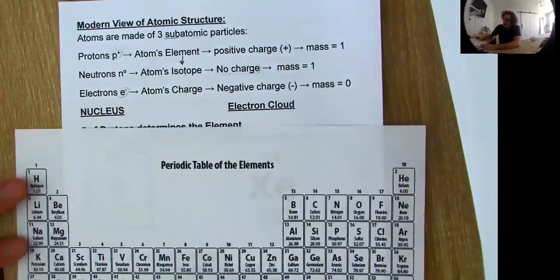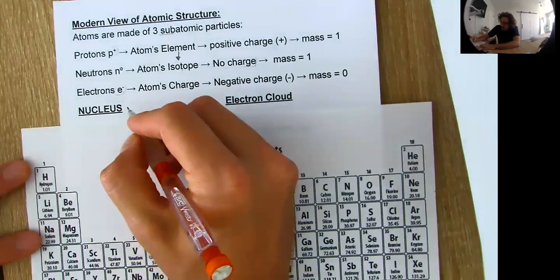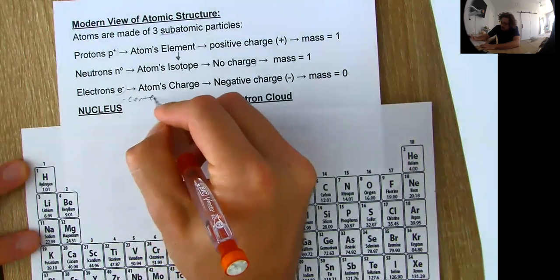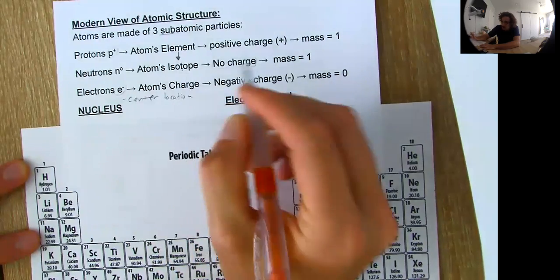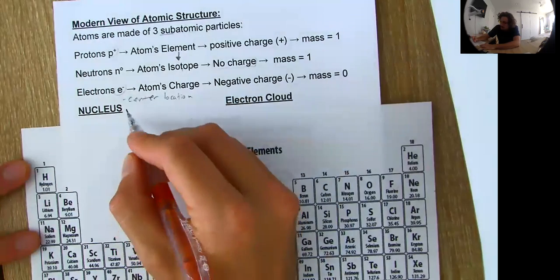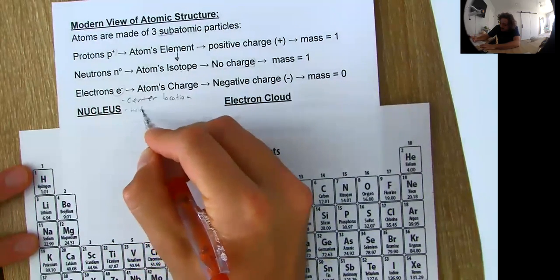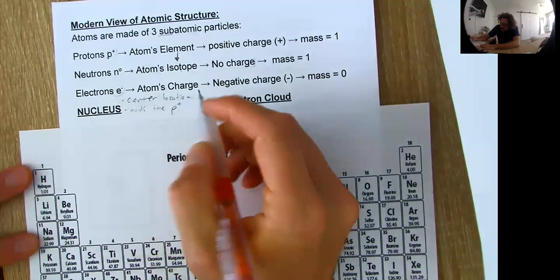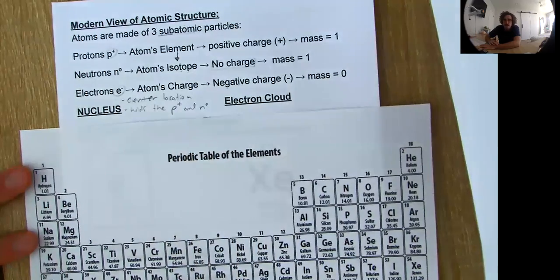Okay, the nucleus is the name for the center location of the atom. The nucleus holds the protons and the neutrons. So see, I'm using those symbols right away.